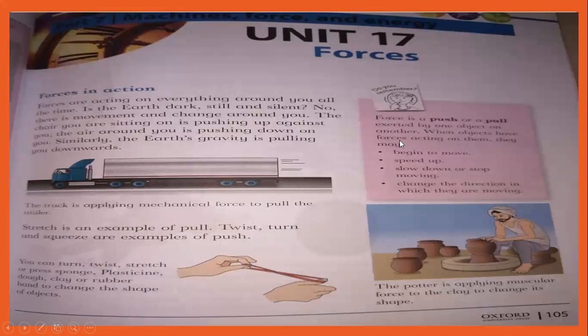When objects have forces acting on them, they may begin to move, speed up, slow down or stop moving, or change the direction in which they are moving. It means that when we apply the force on anything, we will push or pull the objects.